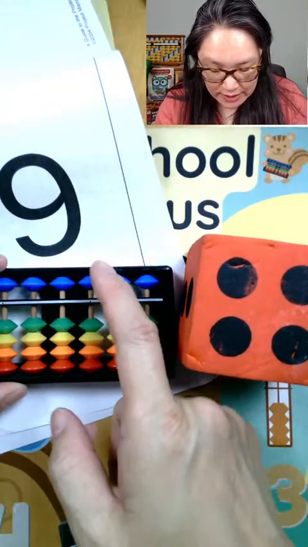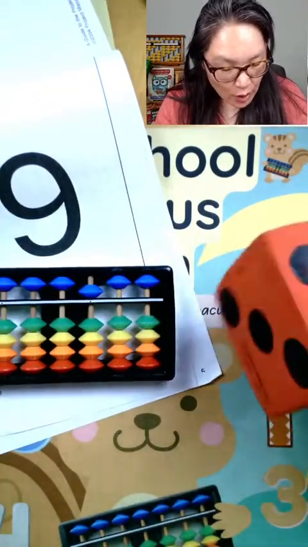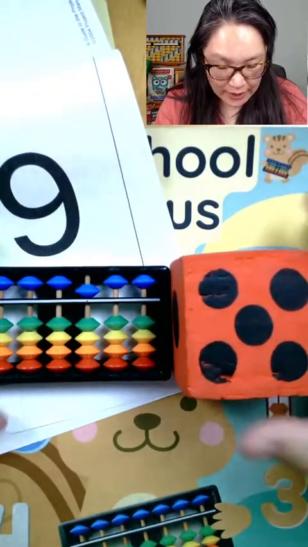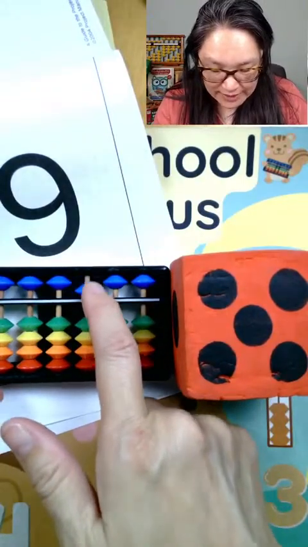Now the difference is on the abacus, that will be 5. That will always be 5. And then on the die, that's 5. We have 6.